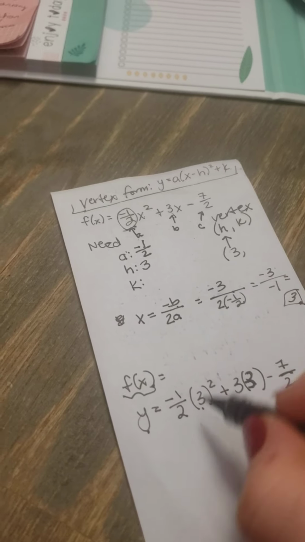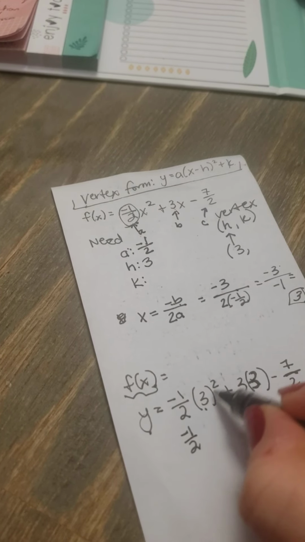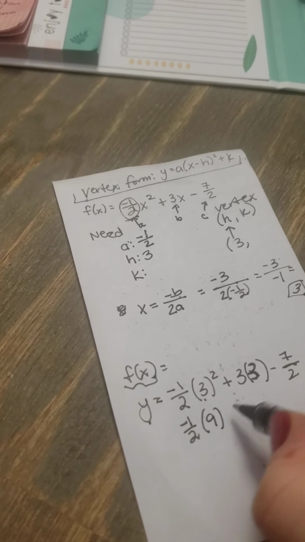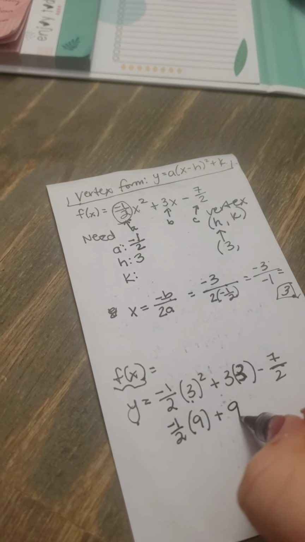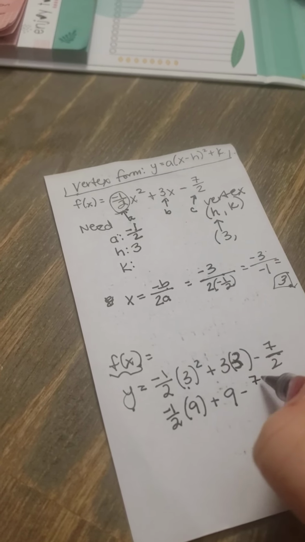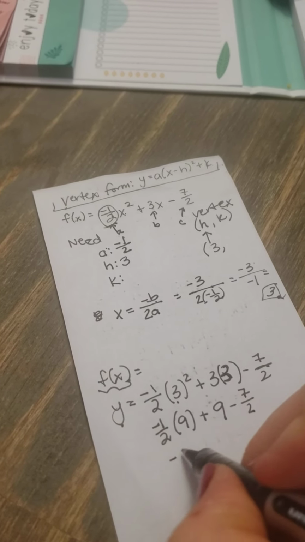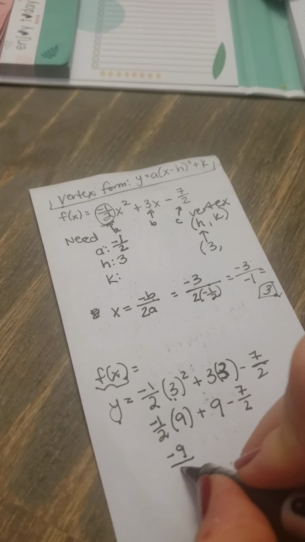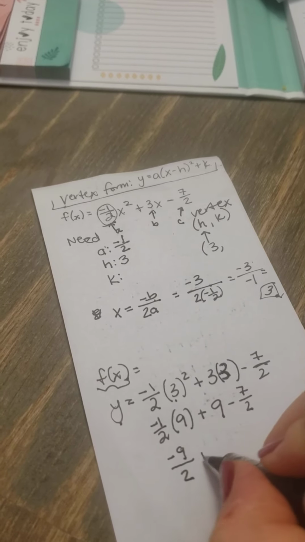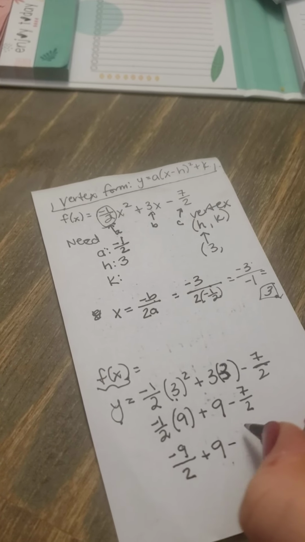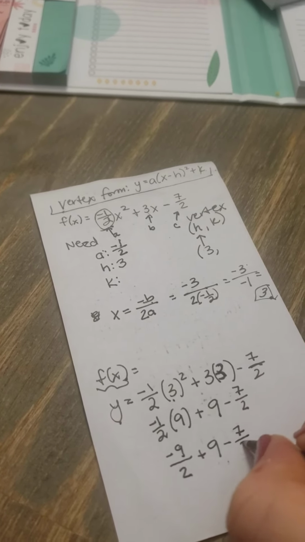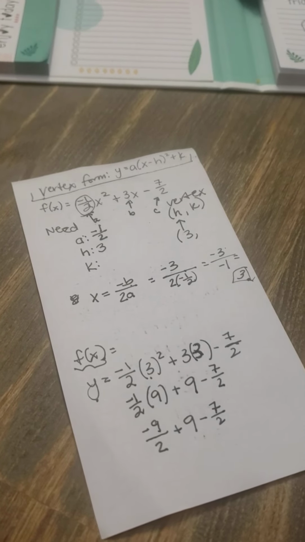So exponents first, negative 1/2 stays here, and then 3 squared is 9. And then 3 times 3 we can go ahead and do is 9. And carry your constant down. Negative 1/2 times 9, let's just keep it as negative 9/2 right now. You can use your calculator for this at this point. Remember to put parentheses around fractions if you're using your calculator.